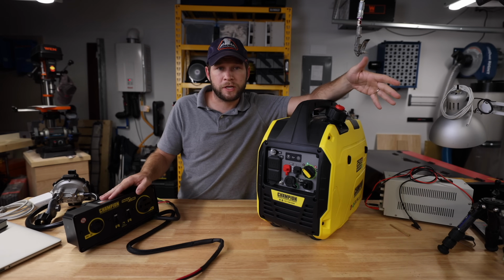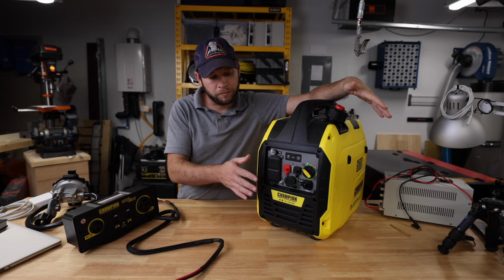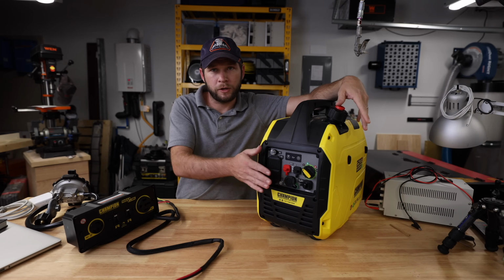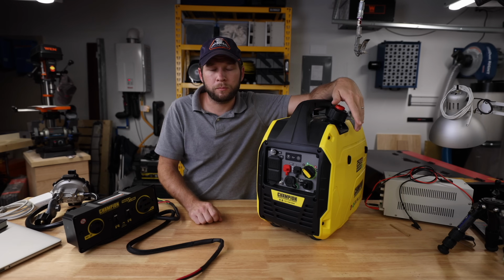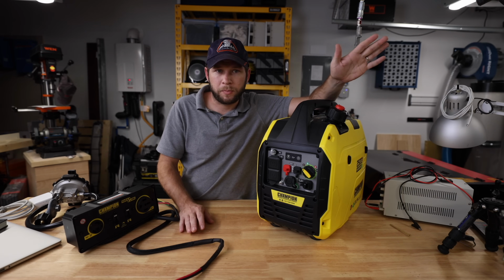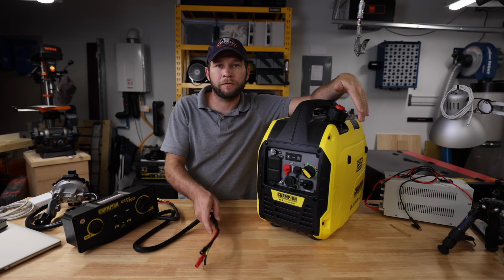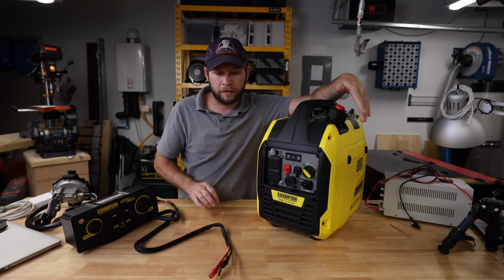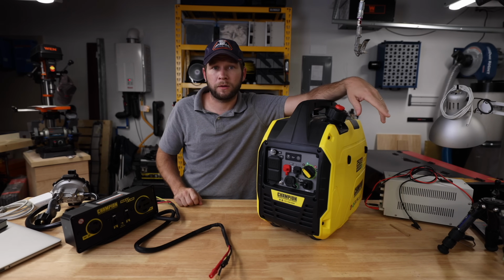Different manufacturers have different ways of doing this. Some connect directly from one to the other and use one set of output ports. It all depends. But for the most part, a lot of inverter generators use these parallel cables with a parallel box.